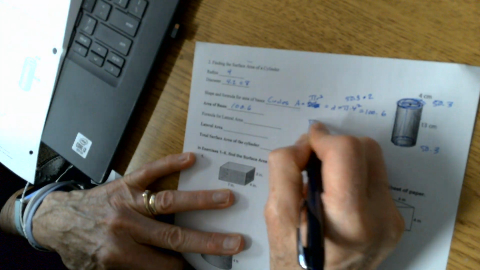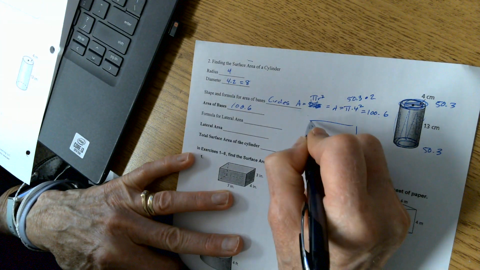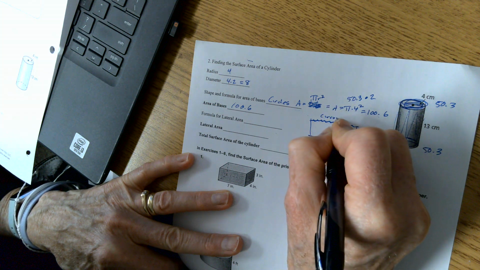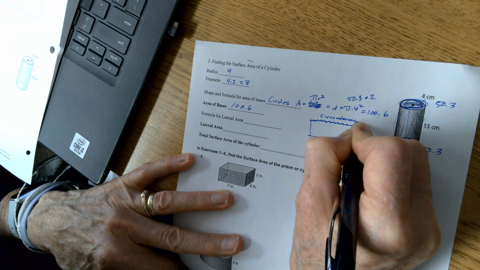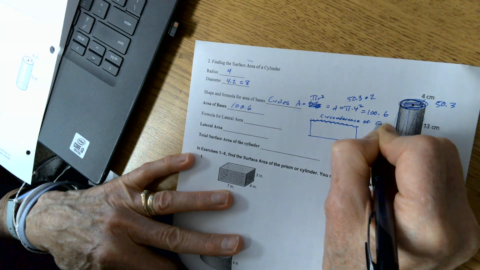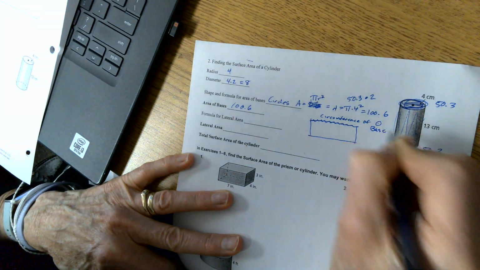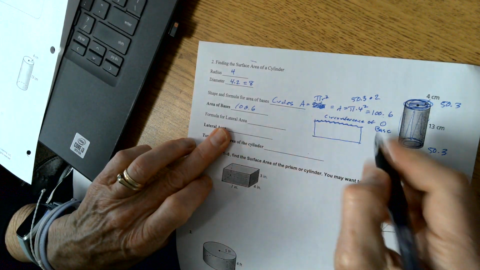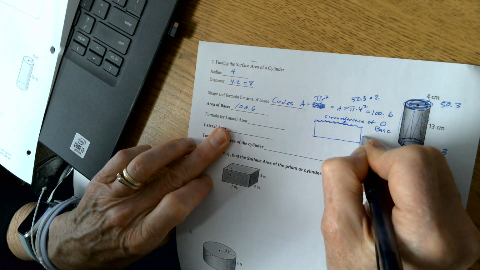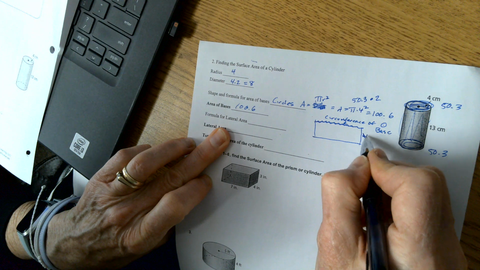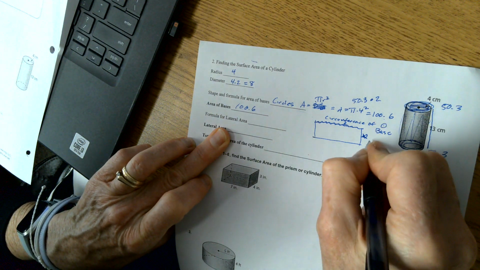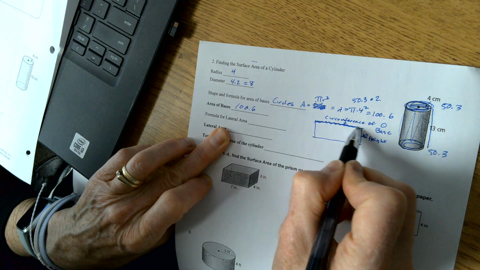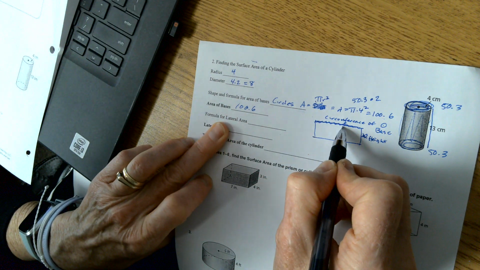So when I unwrap this, the measurement right here is the circumference of the circle base. So when I'm getting my lateral area, I'm still going length times width, but this width instead is my height, and this length up here is my circumference.